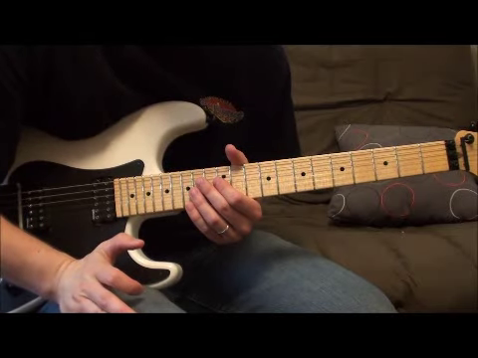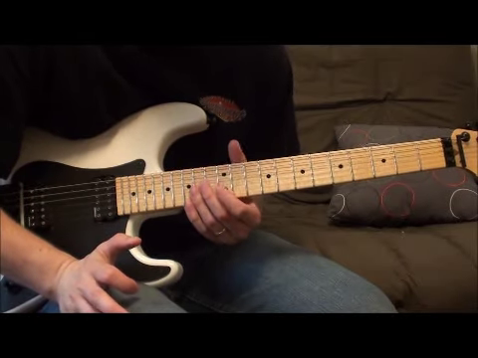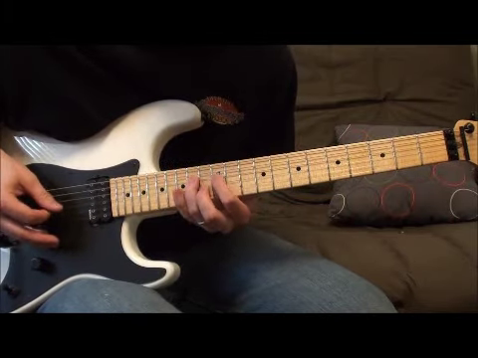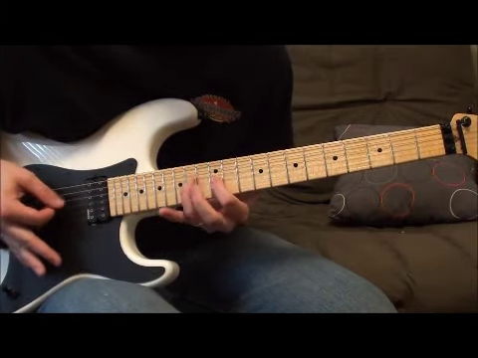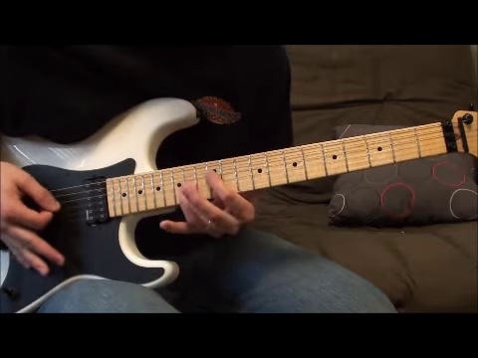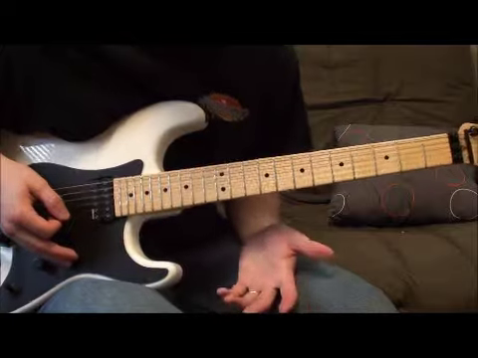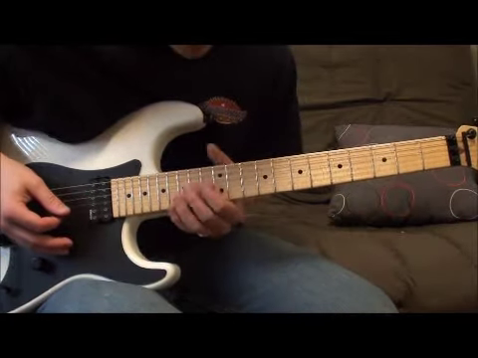Try to create a melody with it over a rhythm. Try to do anything with it. Just make up a lick with it. So a lick would just be something like that. So there's you a lick. Okay? Maybe try to make a melody with it.